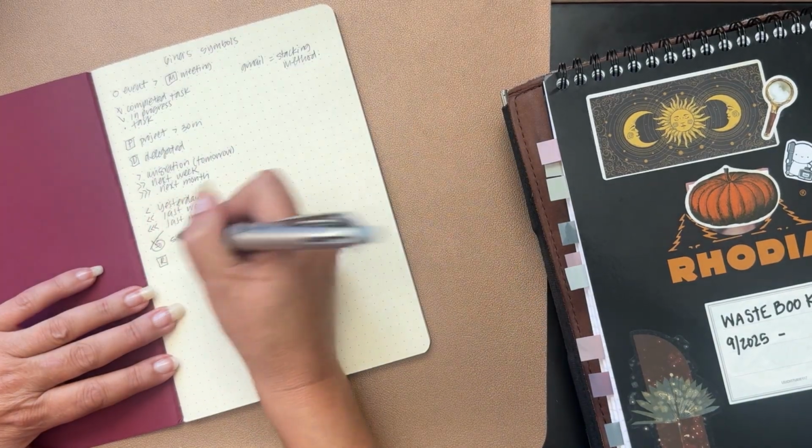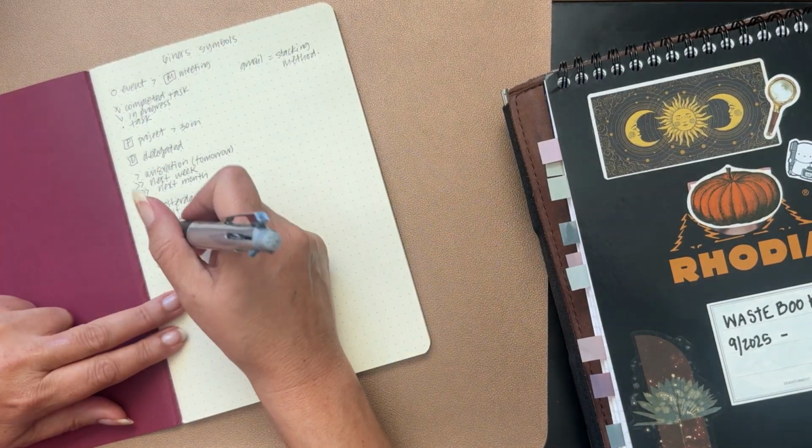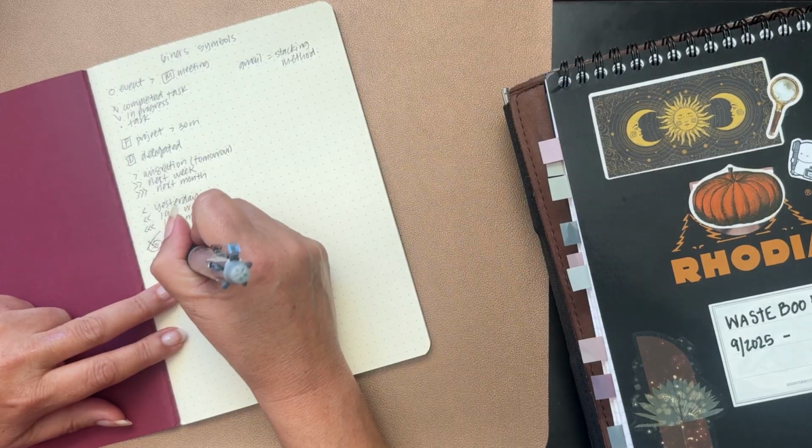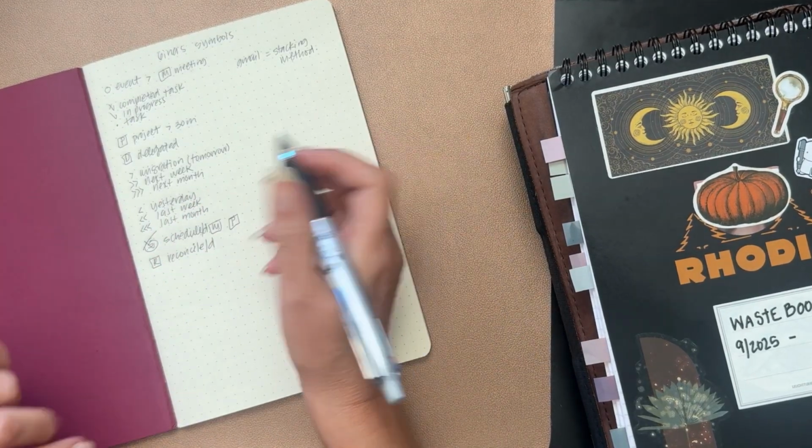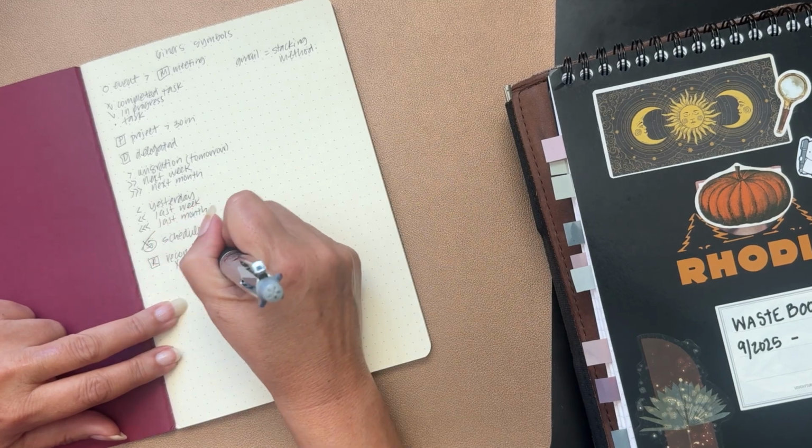This is for us accounting, bookkeeping nerds. This is reconcile and reconciled. So if I need to reconcile bank XYZ, I'm going to do this.